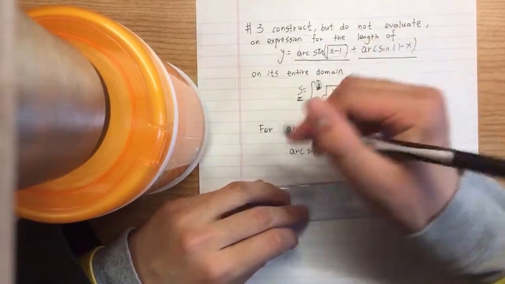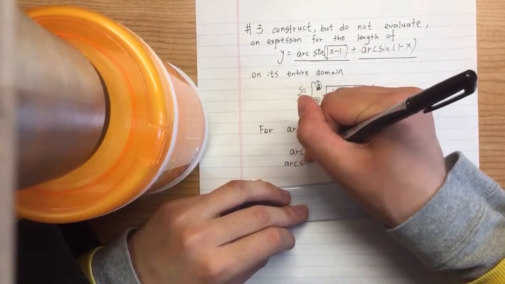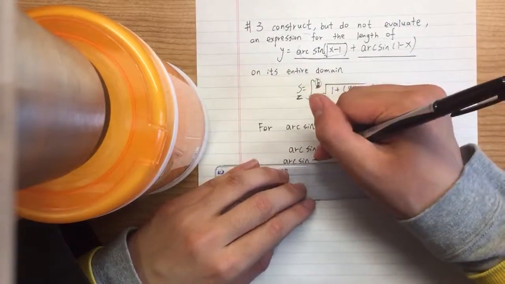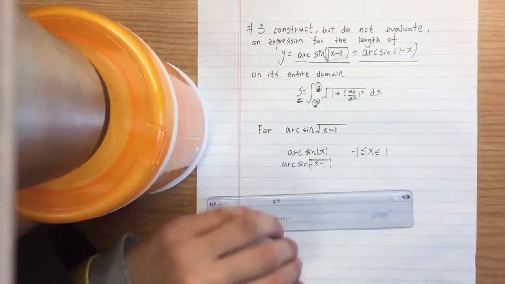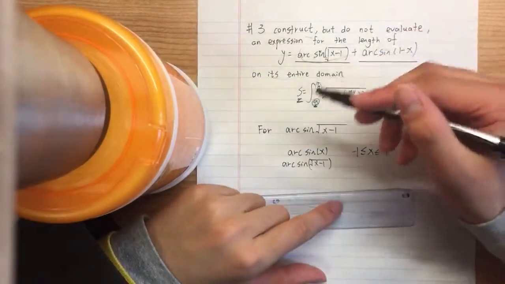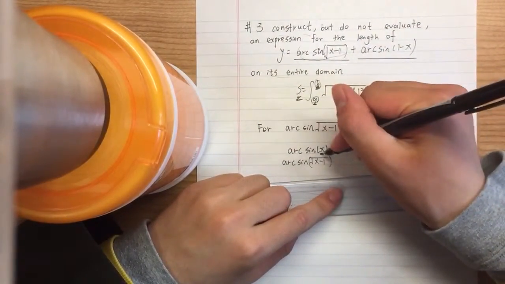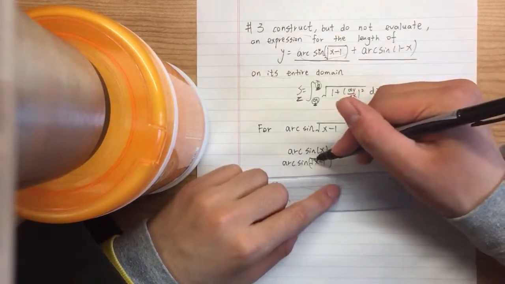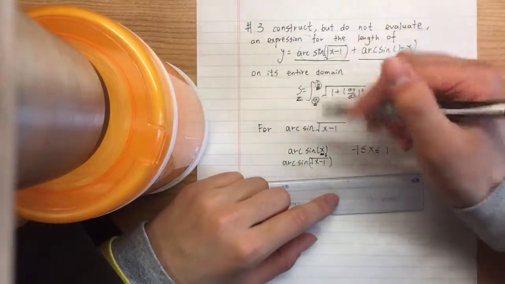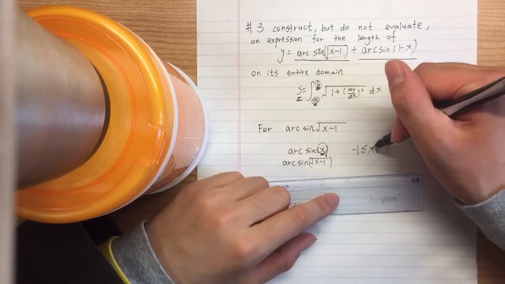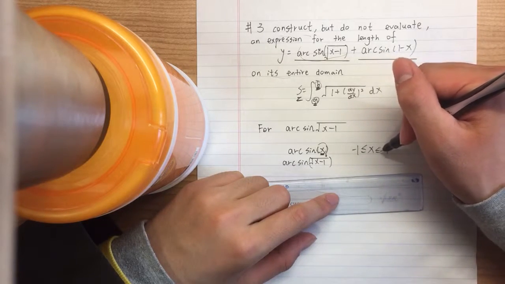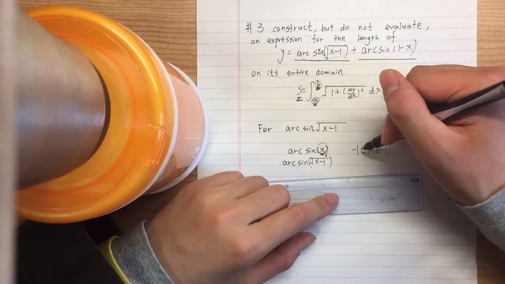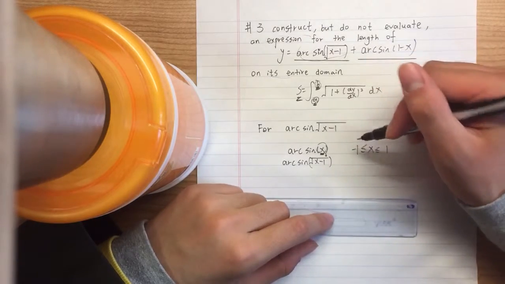So here we have arcsine of square root of x minus 1. We just change this x into square root of x minus 1. So x here is smaller than or equal to 1 and bigger than or equal to minus 1.